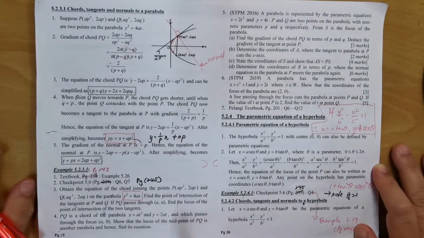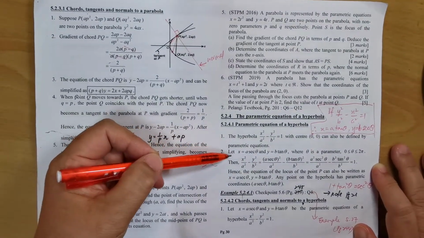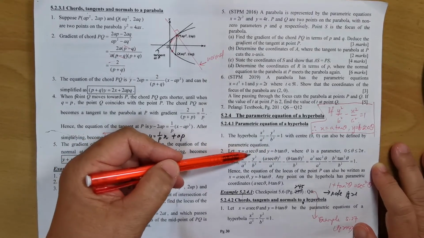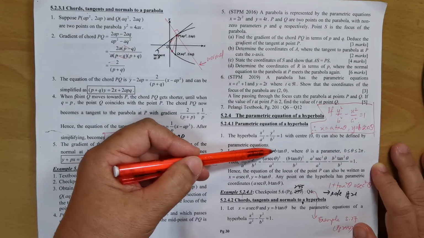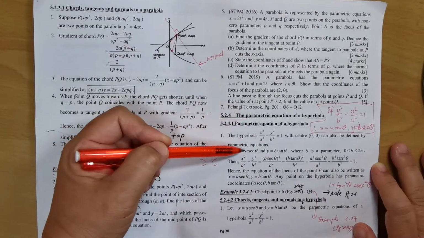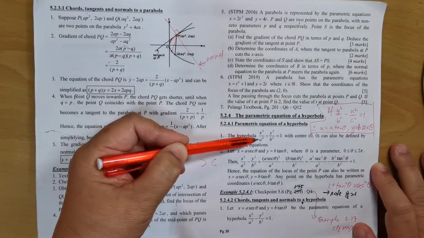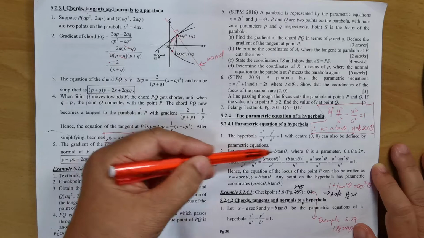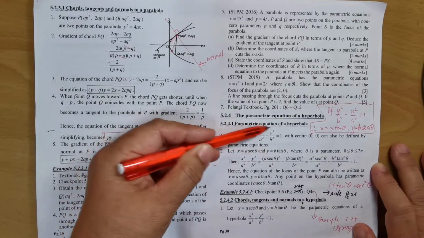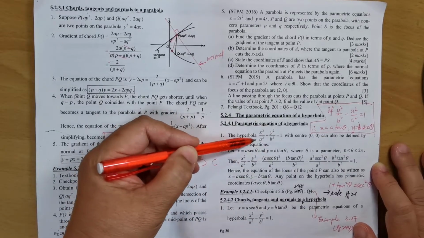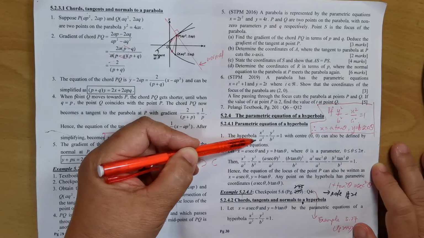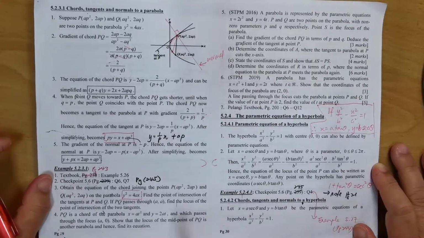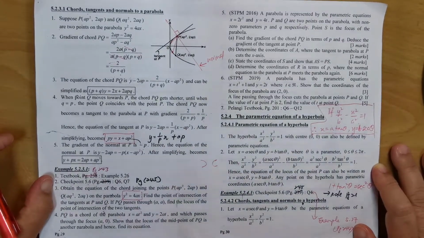Then it can also be defined by parametric equations. Let's say we have two parametric equations: x equals a secant theta, secant being 1 over cos, and y equals b tangent theta. This a is the same as this a, and this b is the same as this b. Let's sub these two parametric equations x, y into the left hand side of the standard form of the hyperbola. If we can get back 1, then yes, it is the parametric equations of the hyperbola.